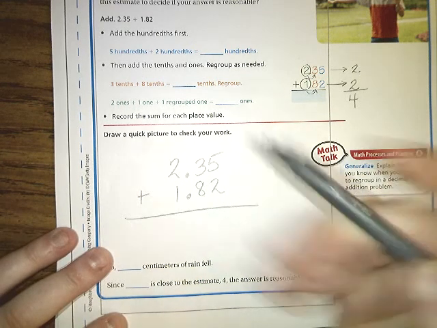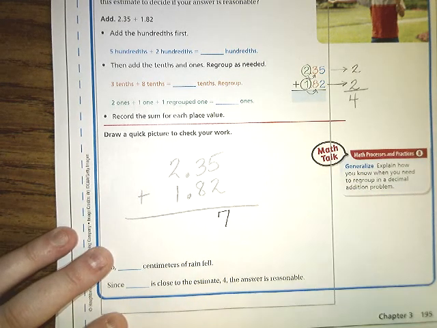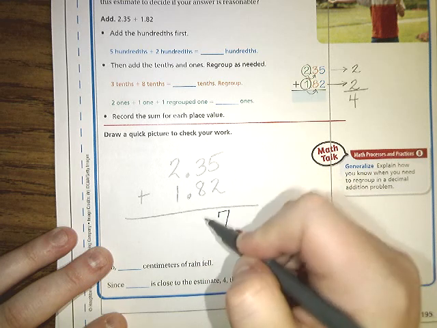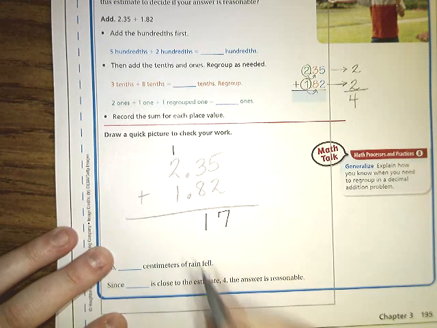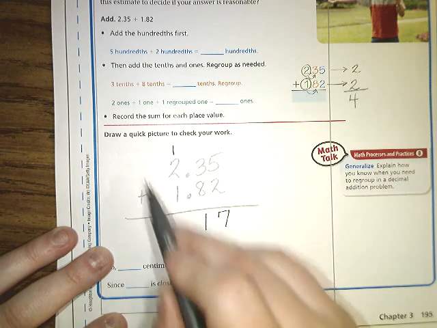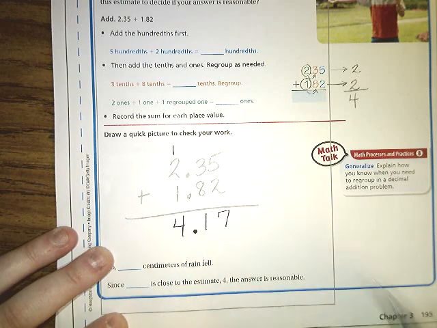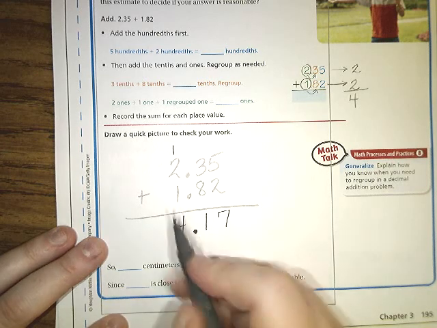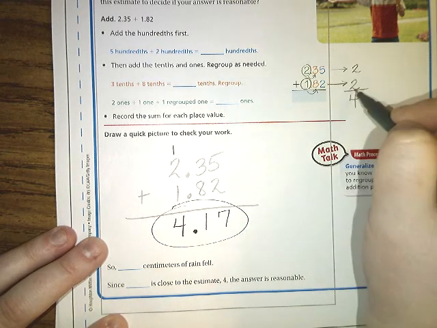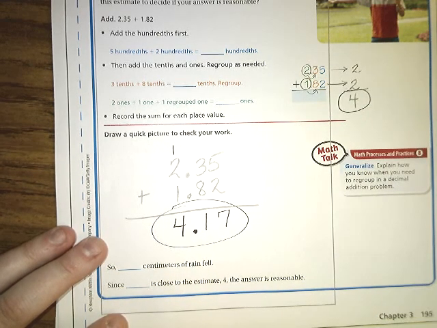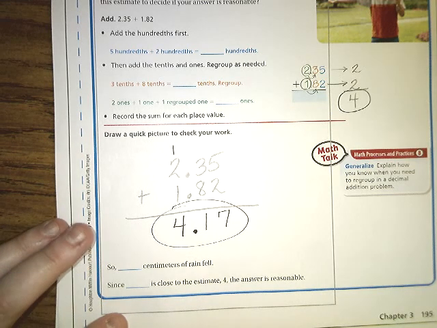Okay, so we have 5 plus 2, which is 7. 8 plus 3, 9, 10, 11, carry the 1. Then we have 2 plus 1 is 3, plus 1 more is 4. Bring that decimal point straight down. 4.17 is our answer, which is pretty close to 4. So that was a good estimation.